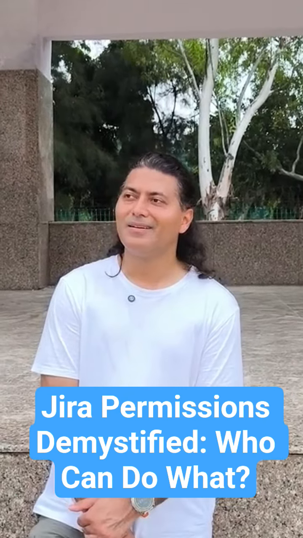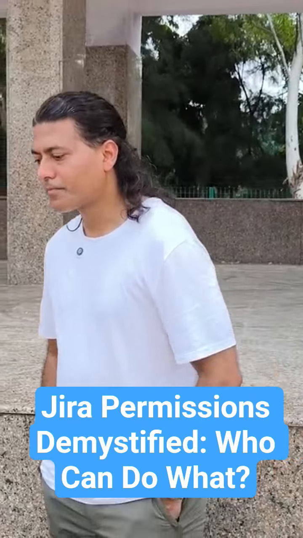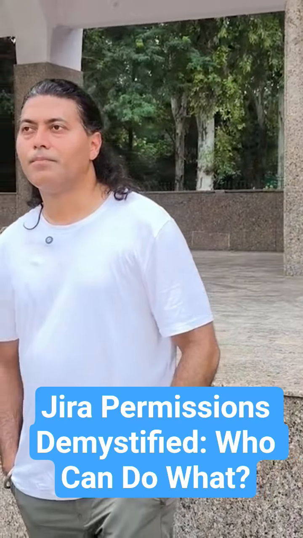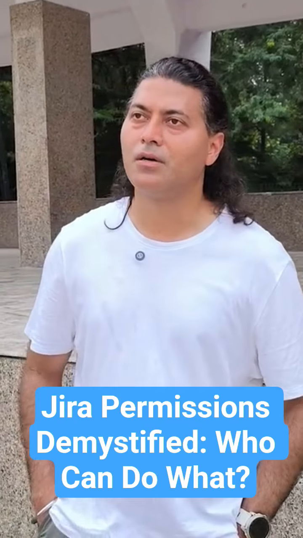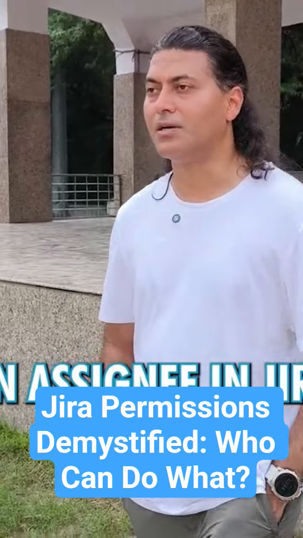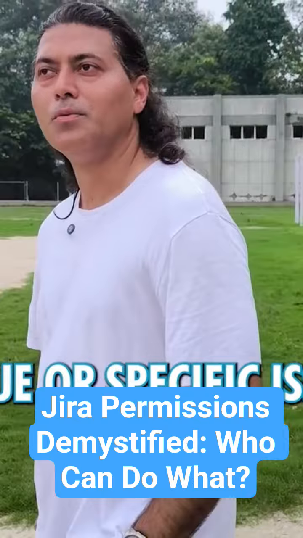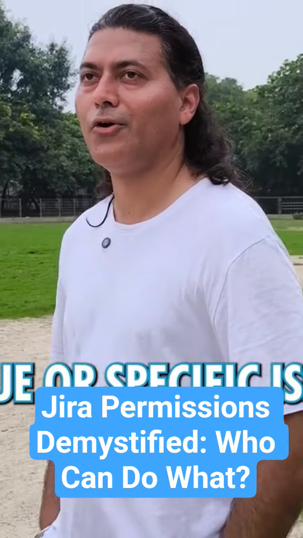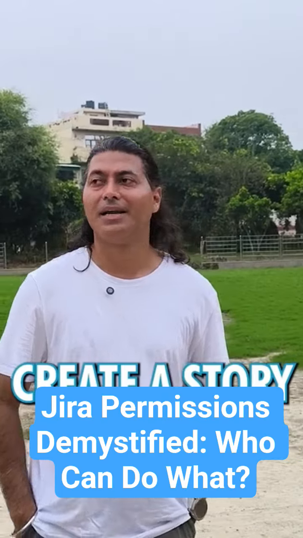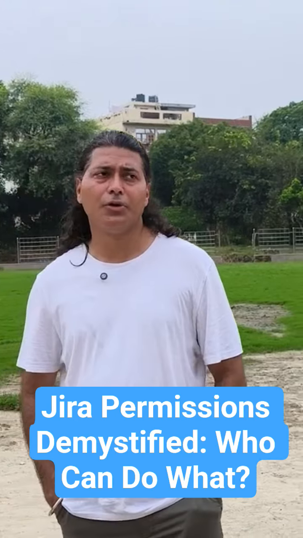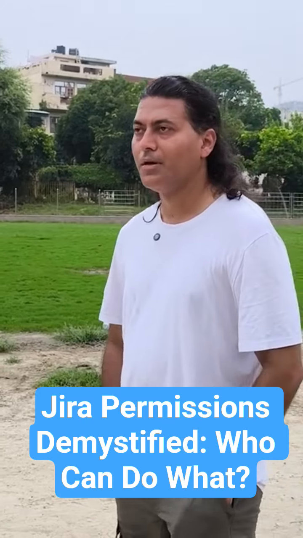So this can be not desirable for everyone, because when we talk about permissions in Jira, you can decide whether this role or this user can create an issue, whether this group of people can be an assignee in Jira. So these permissions, as I mentioned before, are not based on the issue or a specific issue. You cannot do that for your epics. You cannot say that, okay, only allow certain users to create a story. So this is something that you need to be aware of. Although there are some workarounds, there are things that you can do.